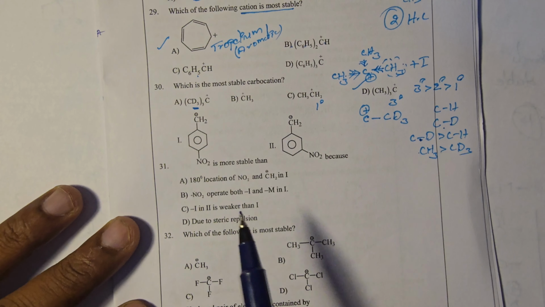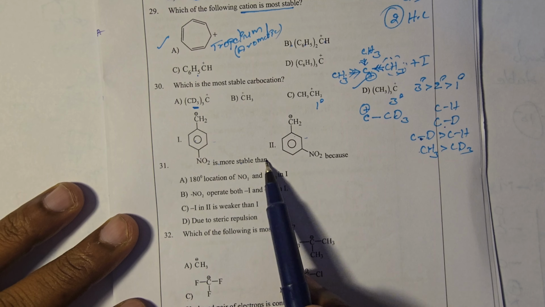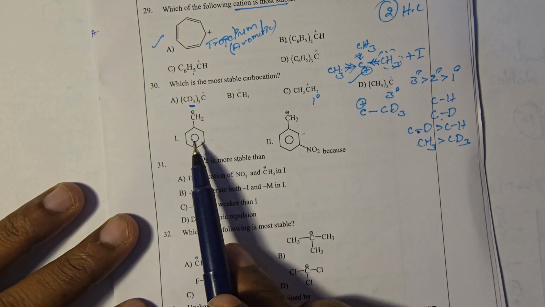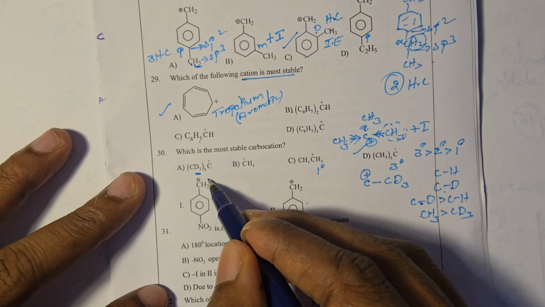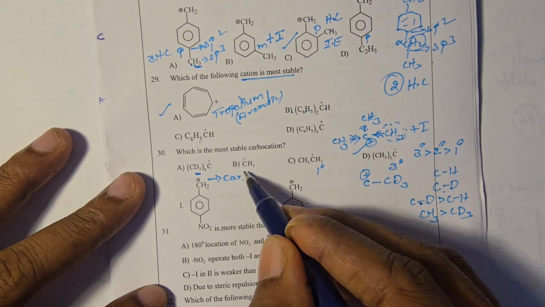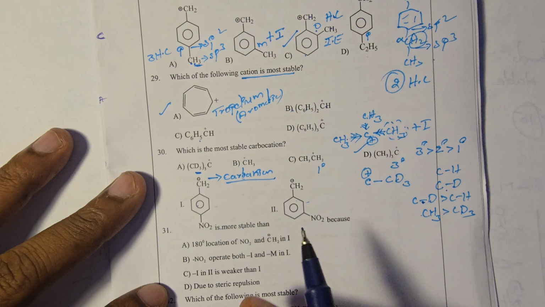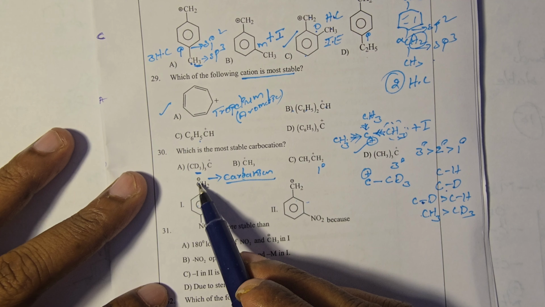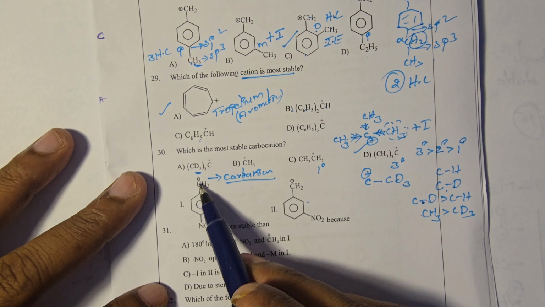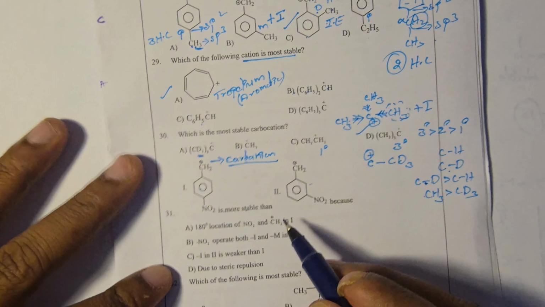Next question, students. 2 structures are given. Structure 1 is more stable than 2. Reason: this carbanion is electron rich. If electron density is coming from the benzene ring, again electron density on the carbon increases. On the particular atom, negative charge again and again increases, so stability decreases basically.